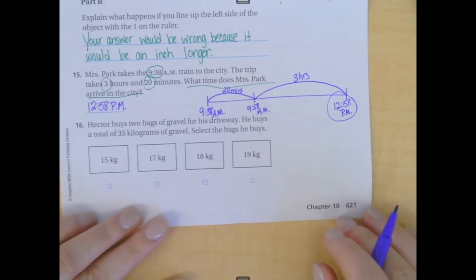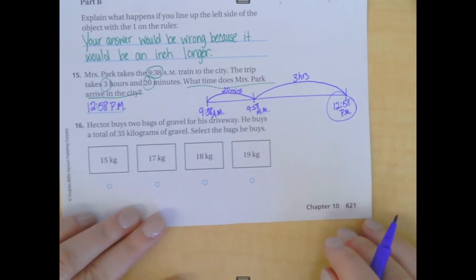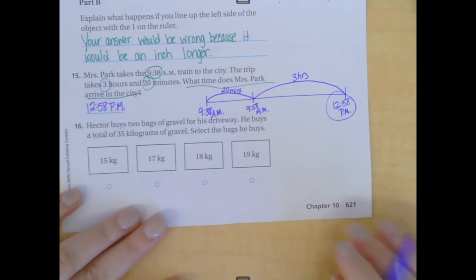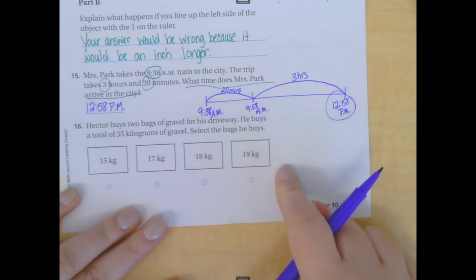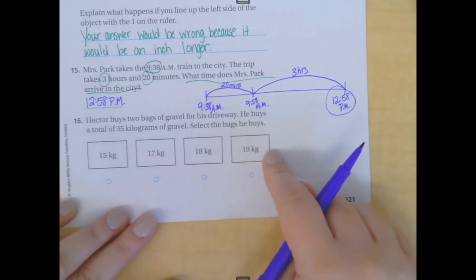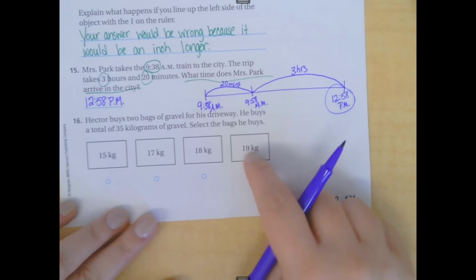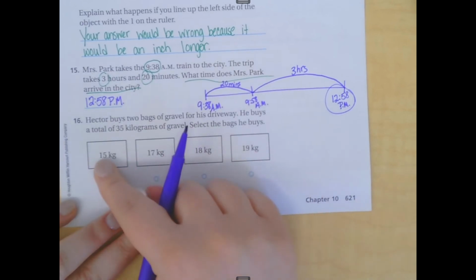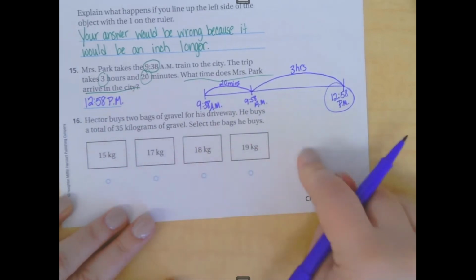Okay, Hector buys 2 bags of gravel for his driveway. He buys a total of 35 kilograms of gravel. Select the bags he buys. Okay, so this is problem solving where you have to find the 2 that would add up to 35. So 15, I would need 20 to make that 35, and I don't have a 20.